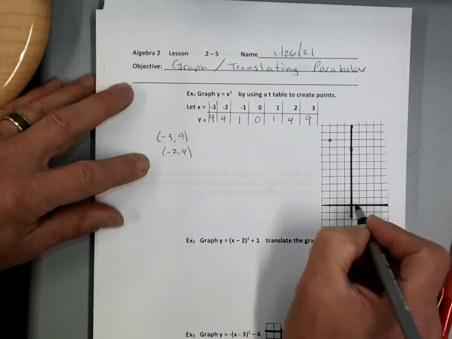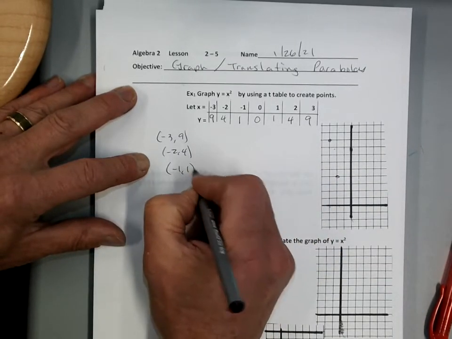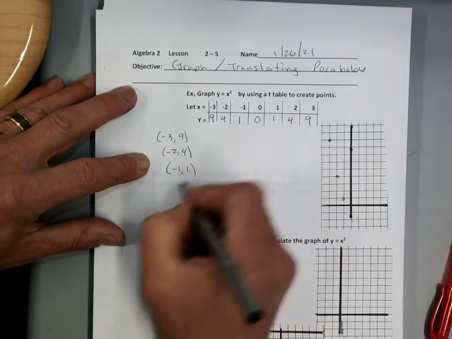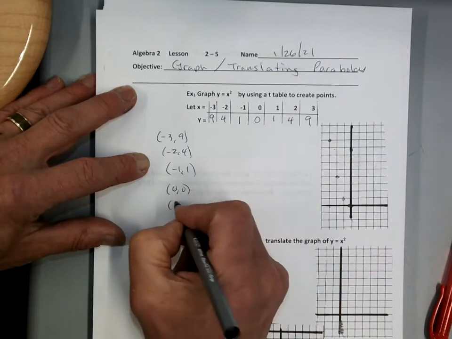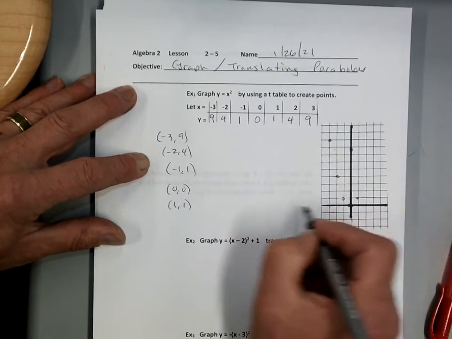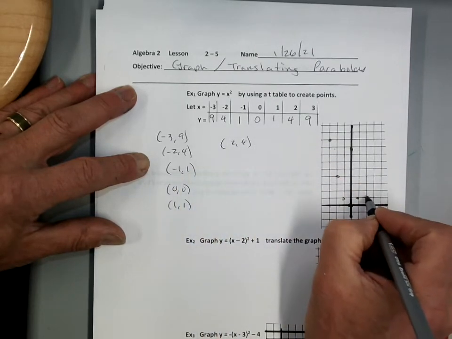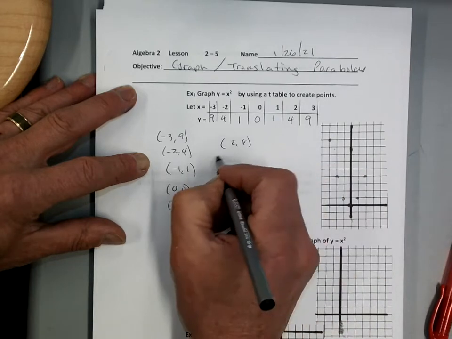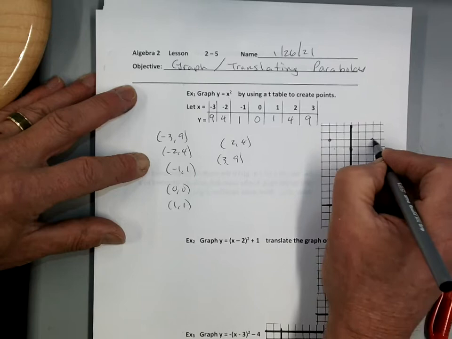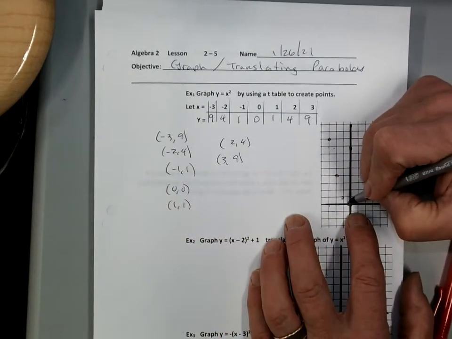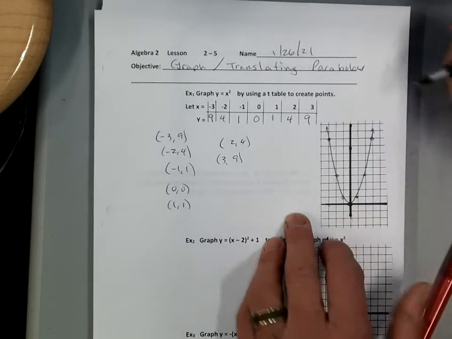-2, 4. 1, 2, 3, 4. So point at -1, 1. So point at 0, 0. There's a point at 1, 1. There's a point at 2, 4. There's a point at 3, 9. Okay. And there it is. That's our parent function for our parabola. That's my parent function.